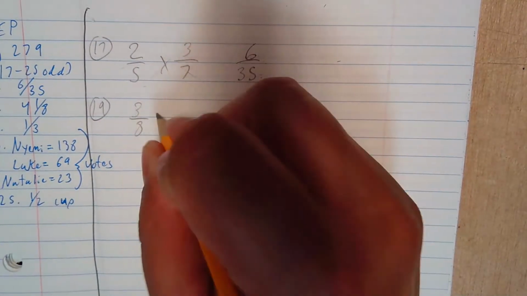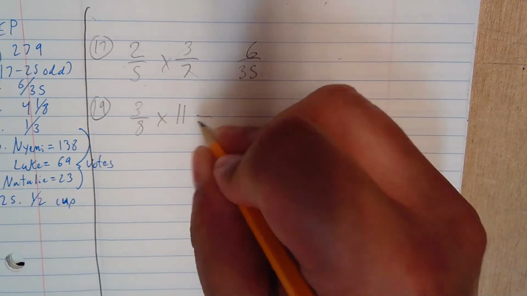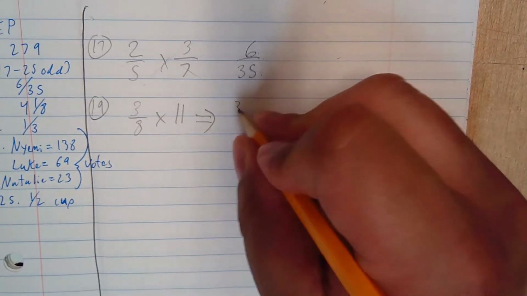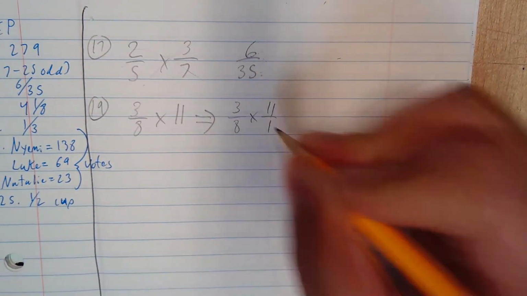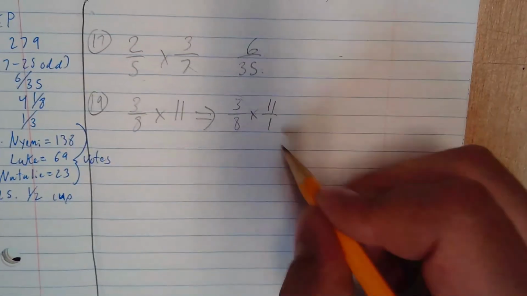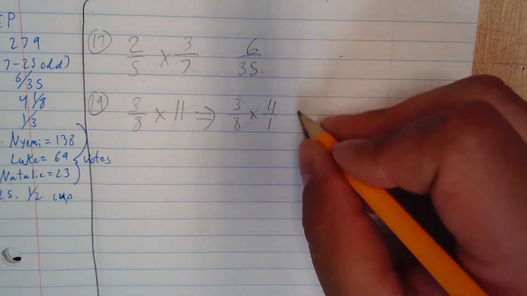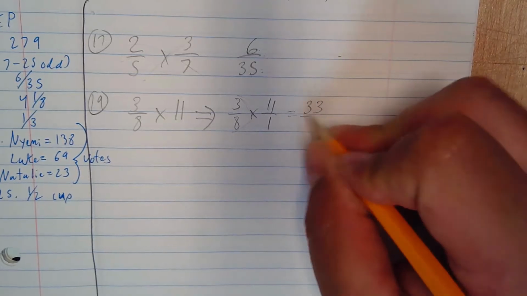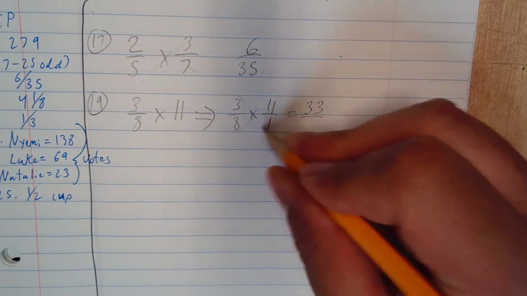Okay? Anyways, number 19. Same thing. 3/8 times 11. Change that whole number to a fraction. 3/8 times 11 over 1. Quick check. Nope, I can't simplify. So, numerator times numerator, which is 33. 3 times 11. 8 times 1 is 8.